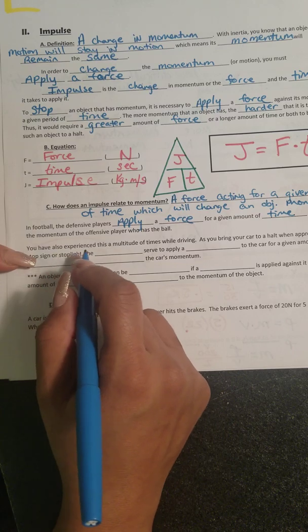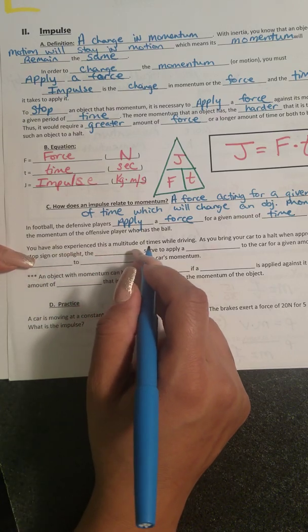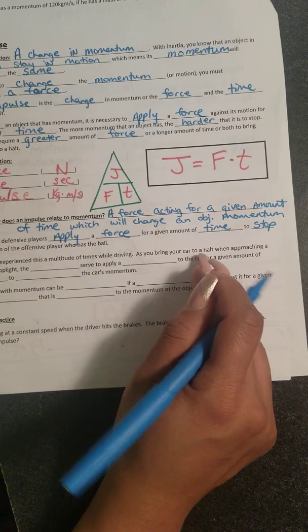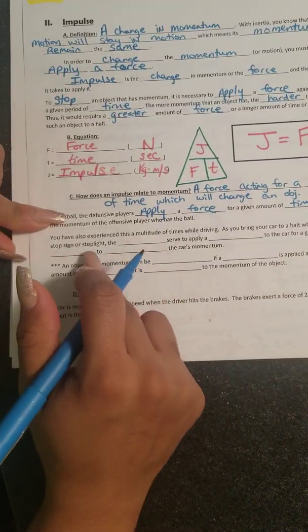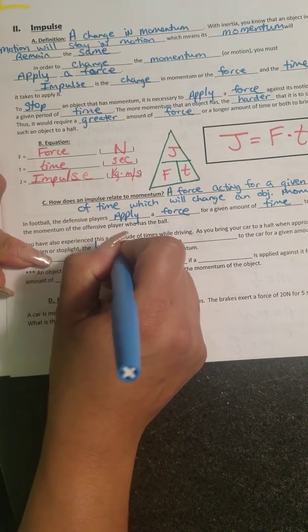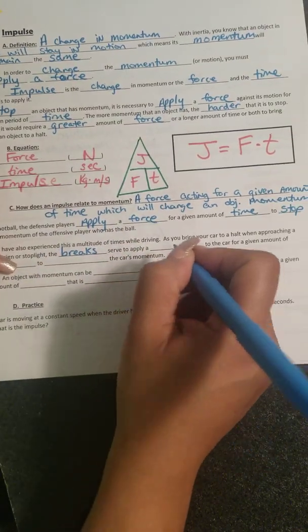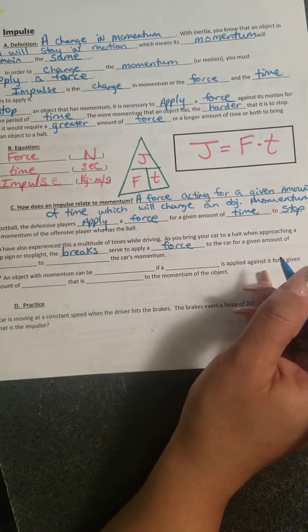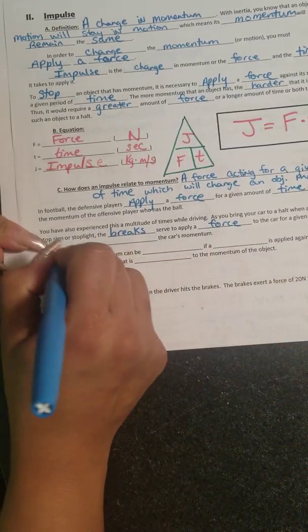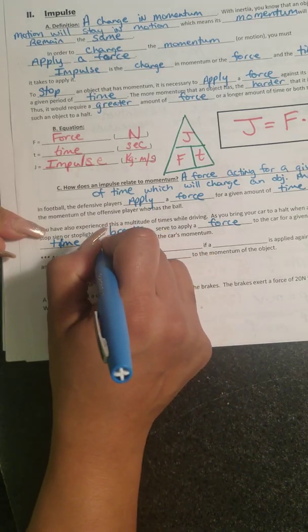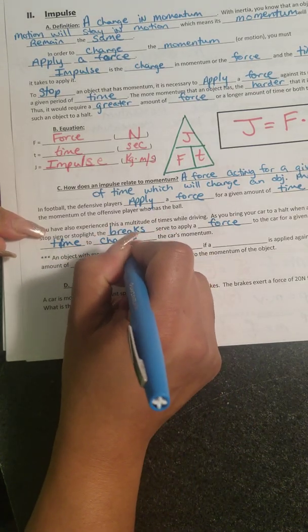It says here, though, you have also experienced the magnitude of times while driving. So you experience impulse and momentum while driving. As you bring your car to a halt when approaching a stop sign or a stoplight, the brakes serve to apply a force to the car for a given amount of time to change the car's momentum.